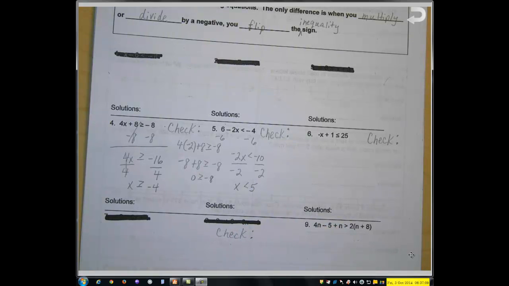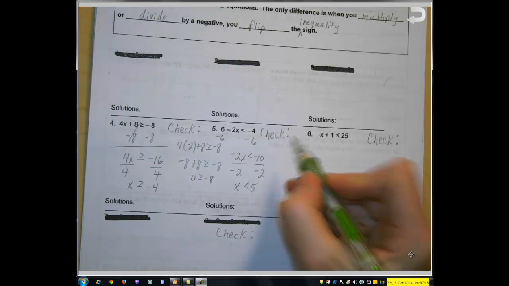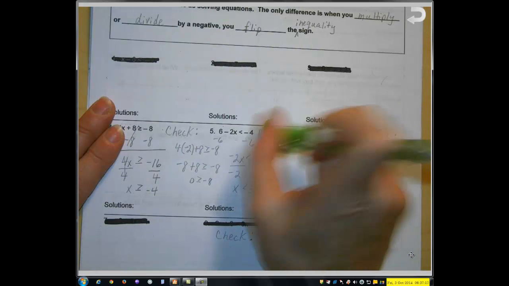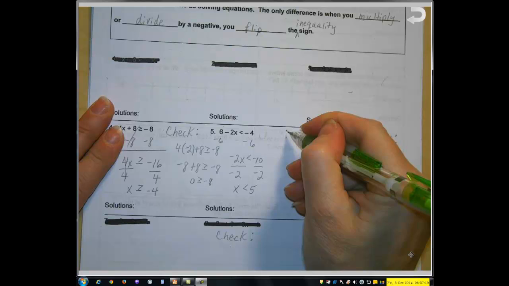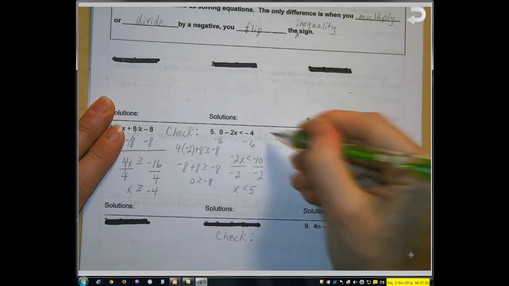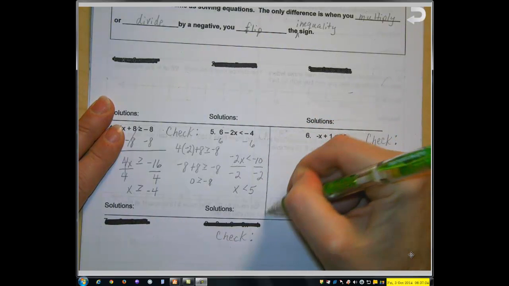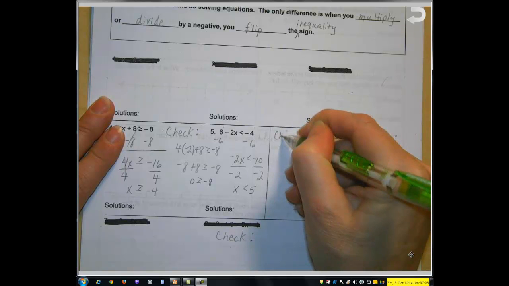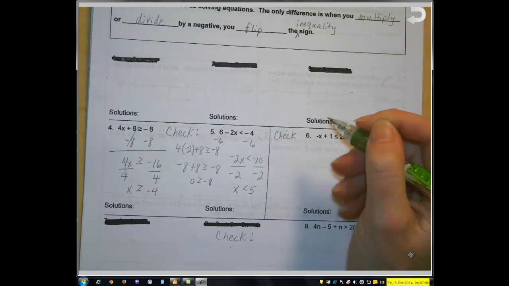So let's check our work. Pick a number less than 5. 1 is less than 5. So let's plug in 1. I'll move my check over just a little bit. Okay, so 1 is less than 5.